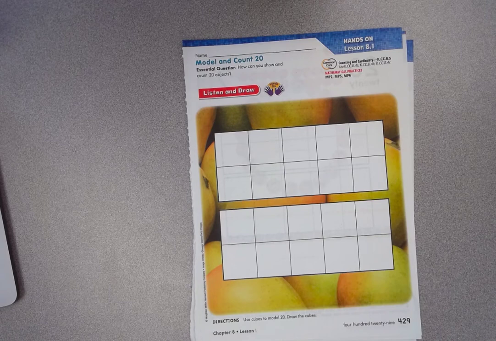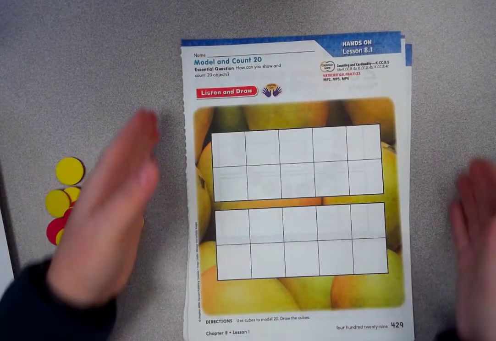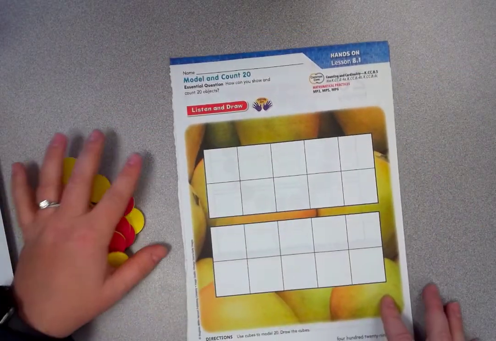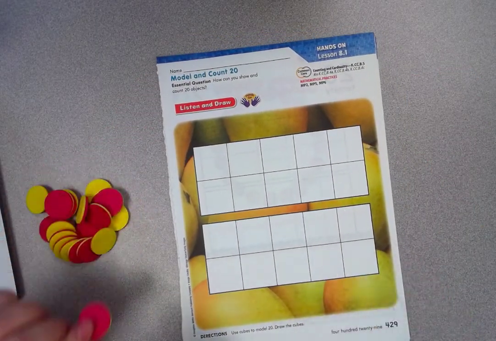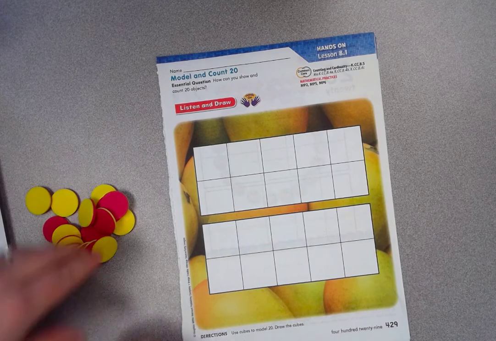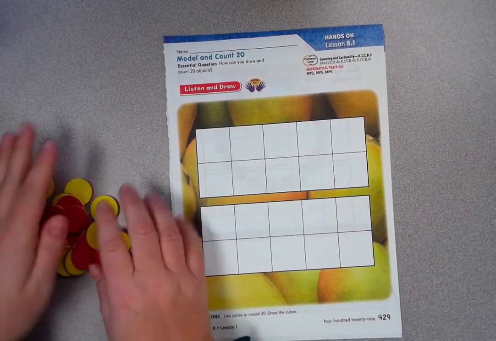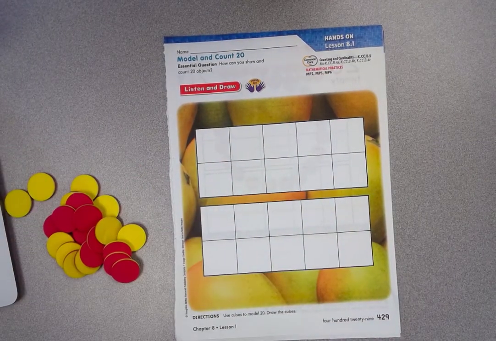You guys ready to race? Get your counters ready. I'm going to get all mine ready to go. I'm going to do red today. Let's see who can get their counters on here the quickest. On your mark. Don't start until I say go. On your mark. Oh, I shouldn't touch mine either. On your mark, get set, go.